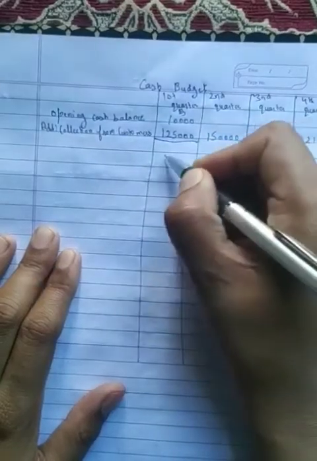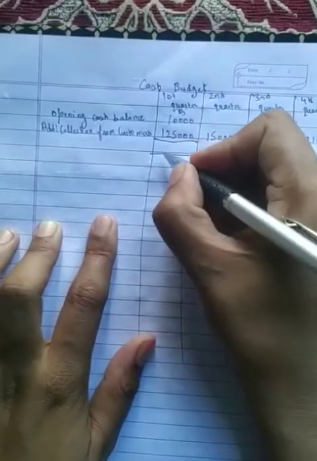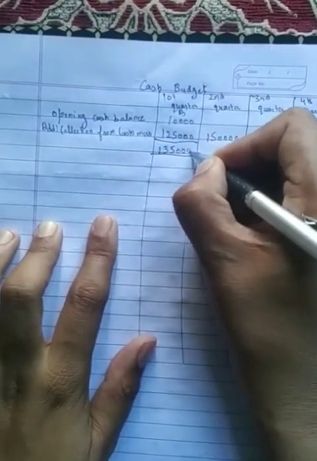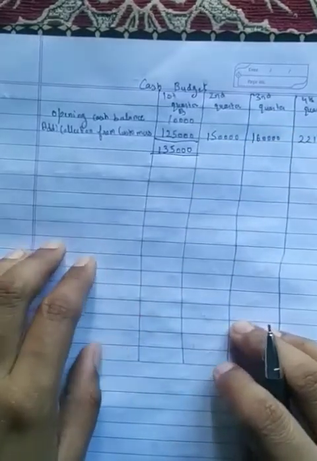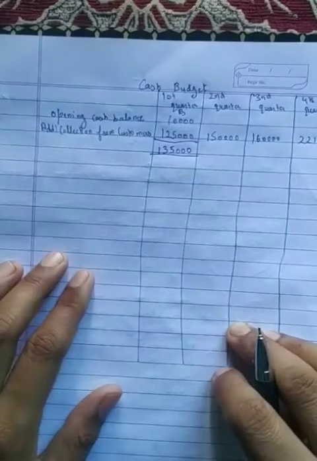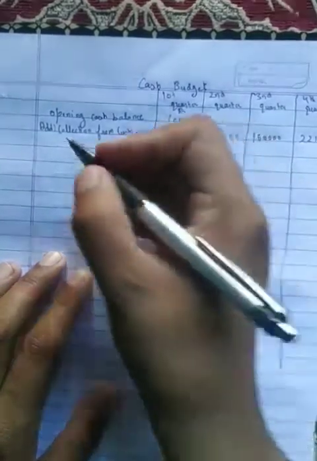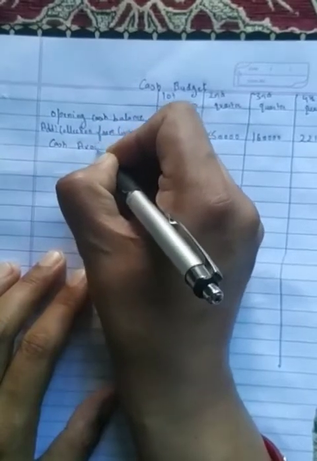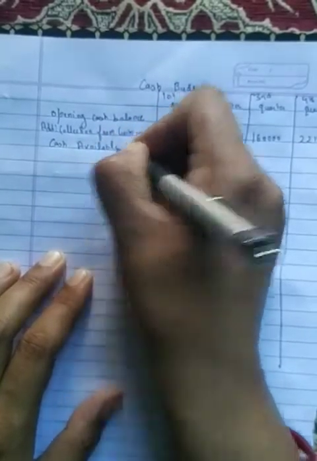Now, after writing the collections, because you have only the opening cash balance of the first quarter, you can add only the collection from customers to the cash balance of the first quarter. Now, this is the cash available. Now, second is payments.